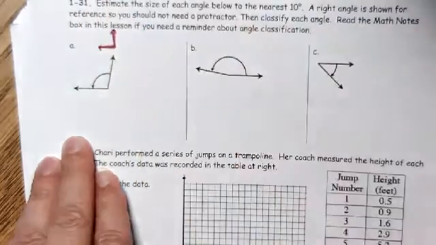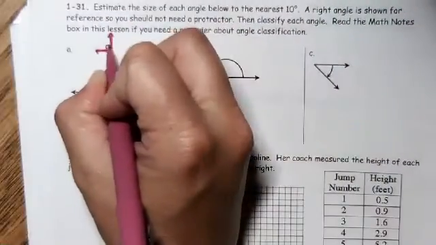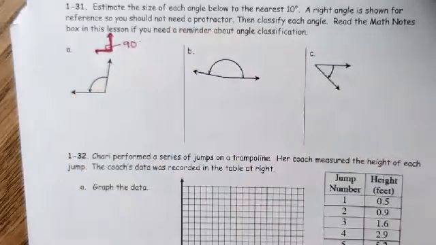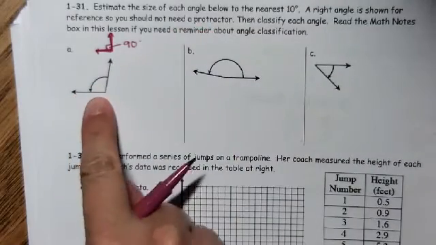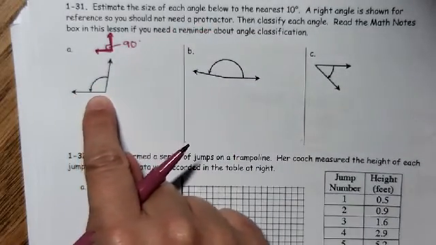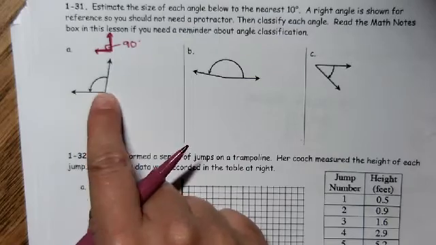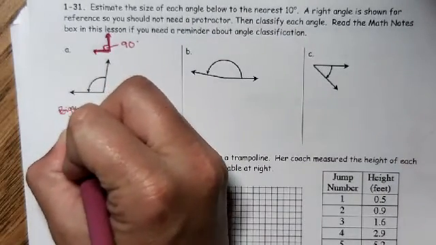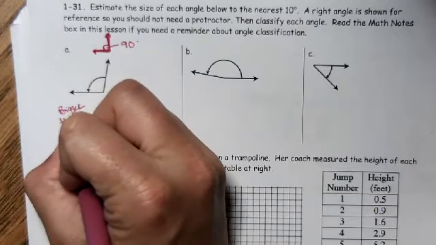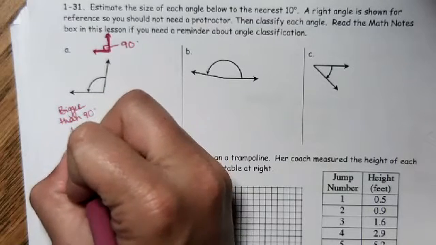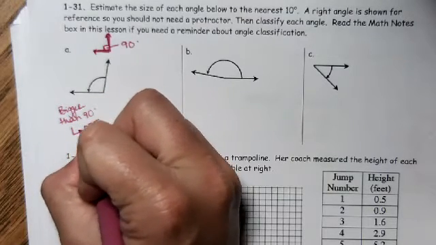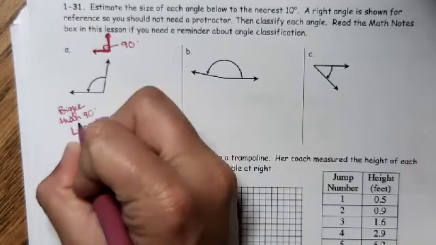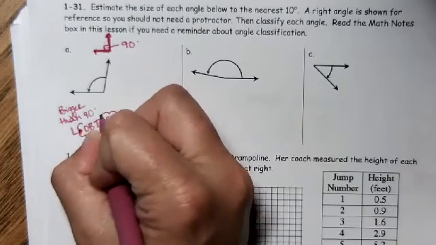And we have talked about right angles before. A right angle is 90 degrees. Okay, so looking at this one, is that one bigger or smaller or equal to 90 degrees? This is going to be bigger. So bigger than 90, that means it is obtuse. Okay, so that's the classification, is obtuse.